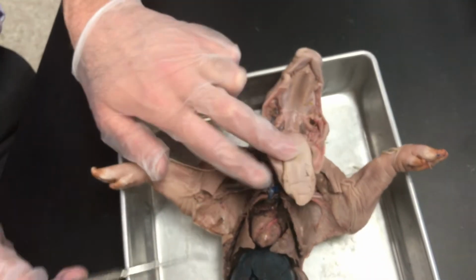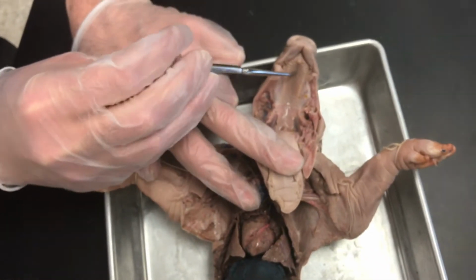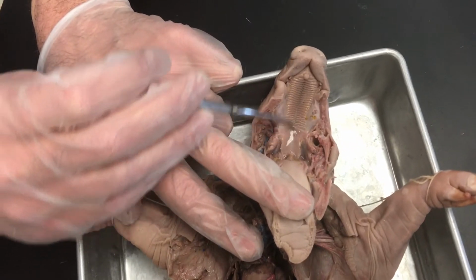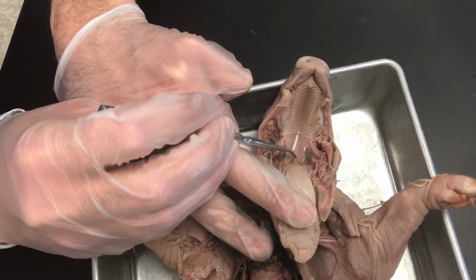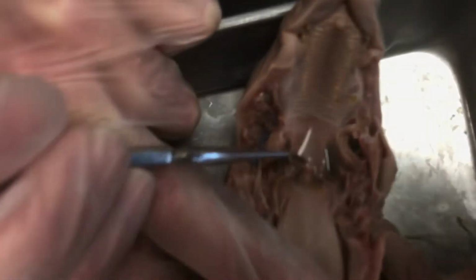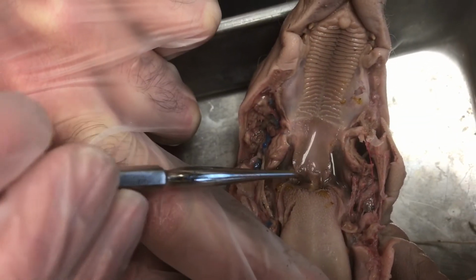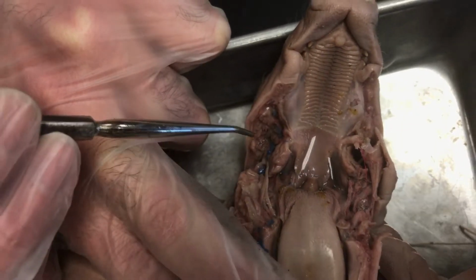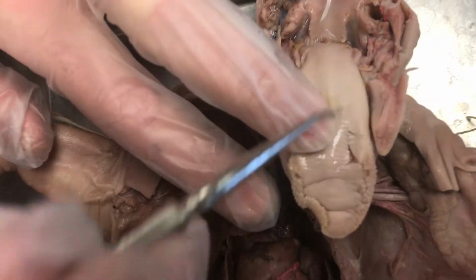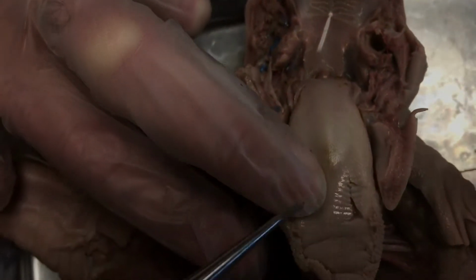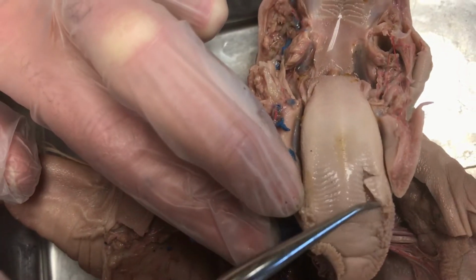If you open the mouth, you've got the hard palate and the soft palate. That sort of separates the oral cavity from the nasal cavity. And then this little flap of tissue is the epiglottis, which closes over the airway when you swallow food. The tongue, obviously, and then these little scratchy bumps back here and up here, those are called the papillae, filiform papillae.